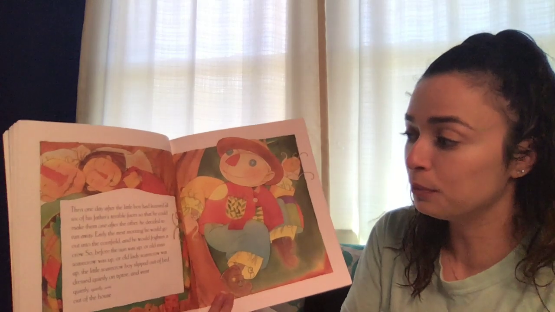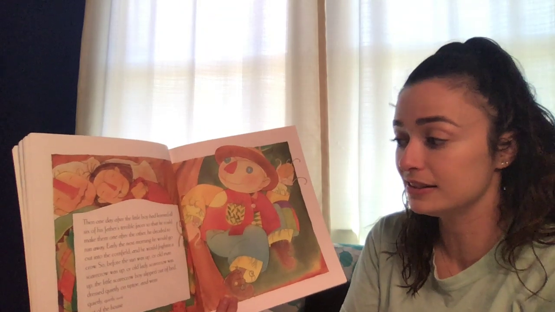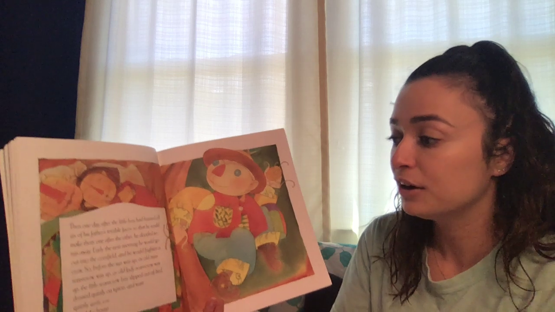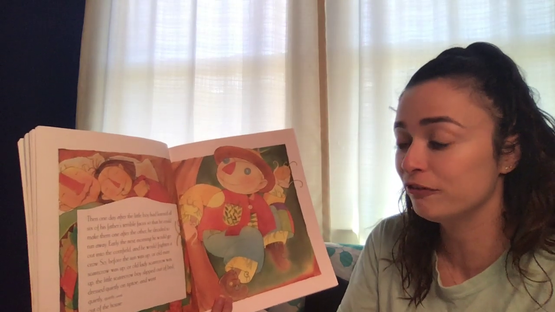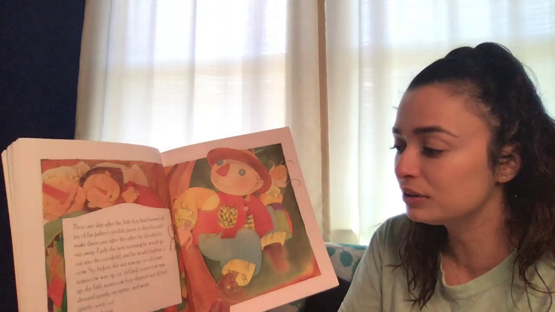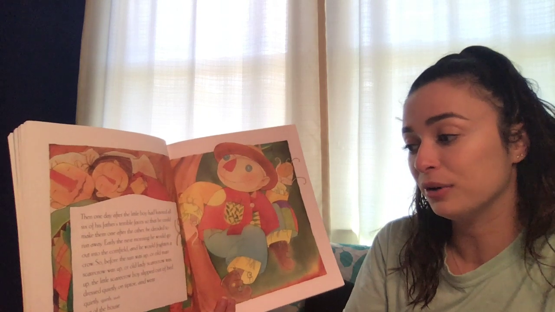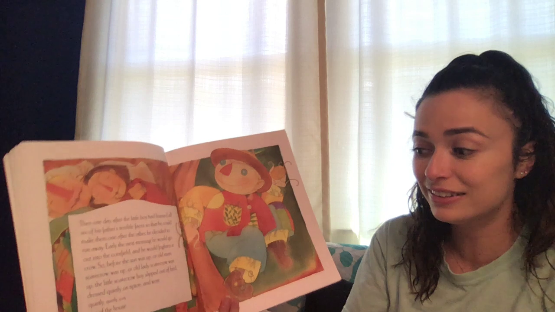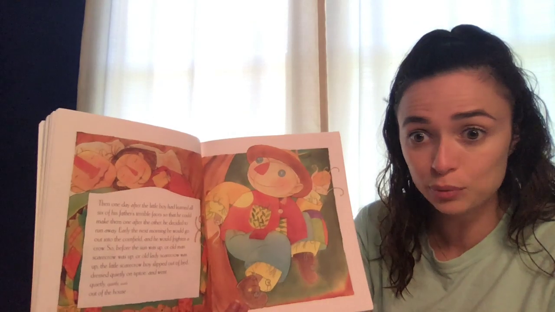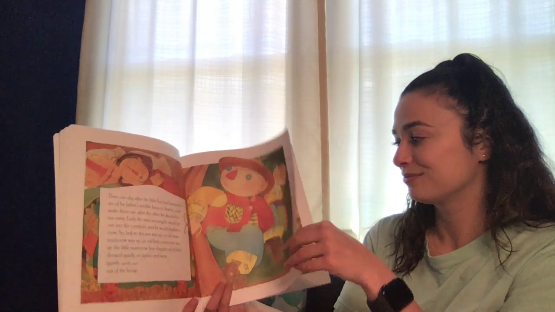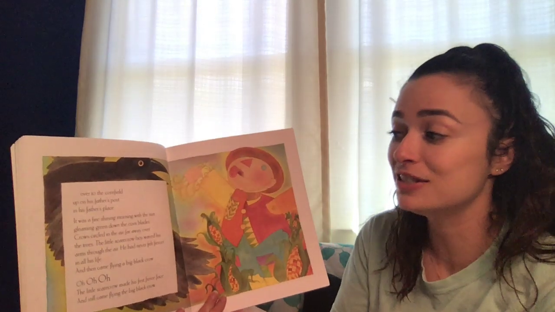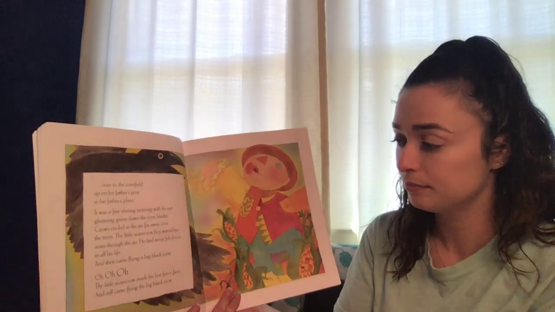Then one day, after the little boy had learned all 6 of his father's terrible faces so that he could make them one after the other, he decided to run away. Early the next morning, he would go out into the cornfield and he would frighten a crow. So before the sun was up, or Old Man Scarecrow was up, or Old Lady Scarecrow was up, the little Scarecrow boy slipped out of bed just quietly on tiptoe and went quietly, quietly, quietly out of the house. Over to the cornfield, up on his father's post, in his father's place.